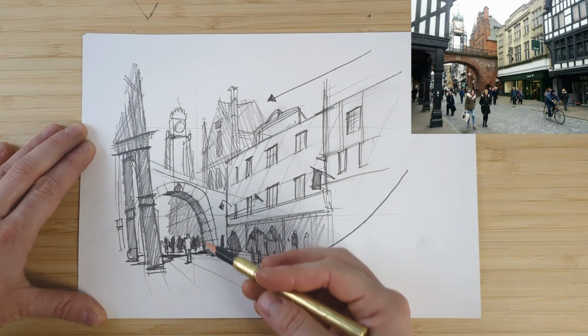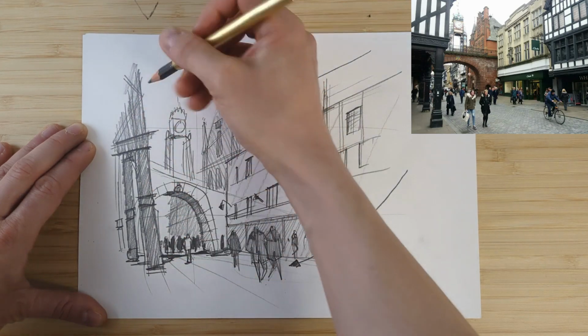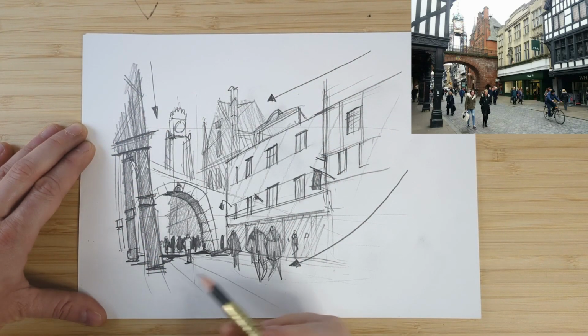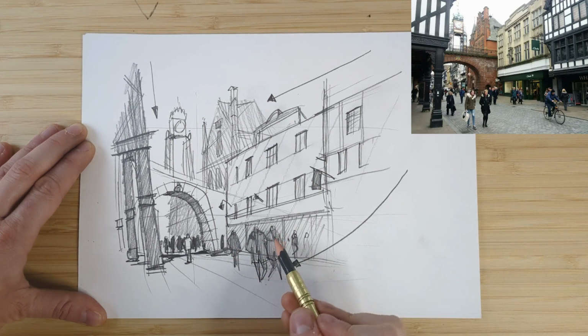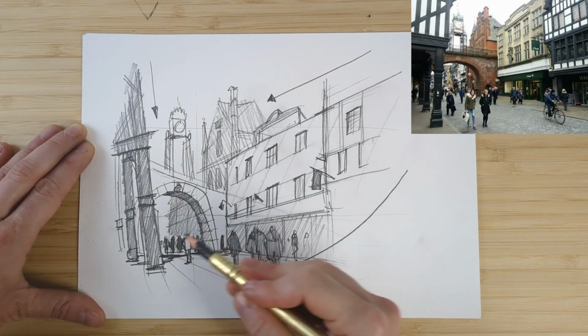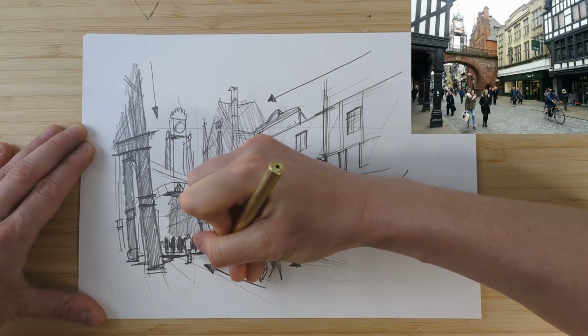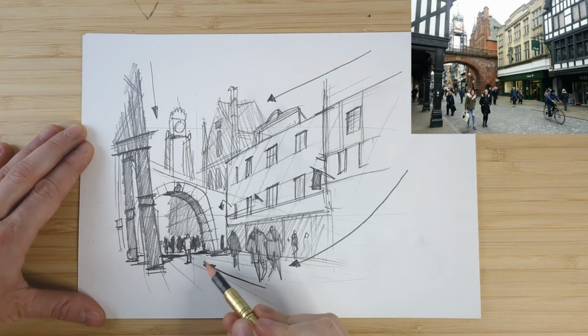Again, we have a line here because I've changed the angle of this building. And we've got these people that start off big and they get smaller. That combined with the lines from the road have created a point where your eye heads towards this section.